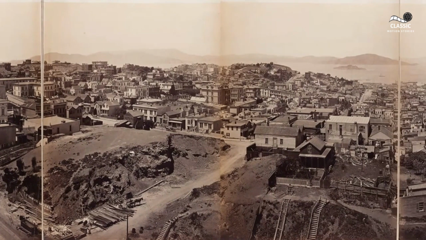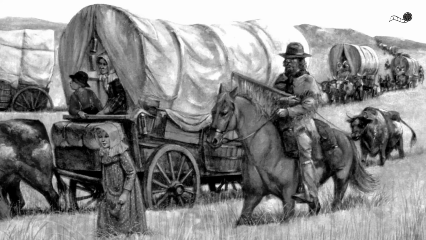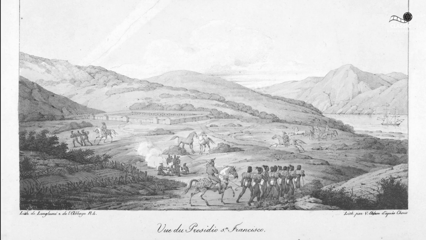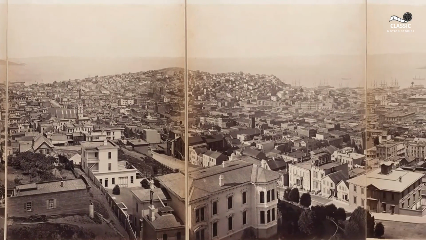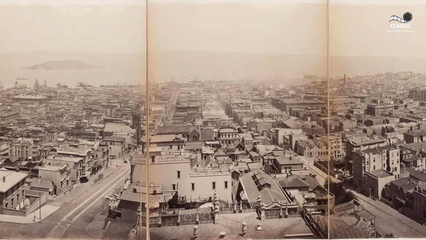In 1846, there were under 500 Mormon settlers living on the area of land which we now call San Francisco. It was frontier land and ready for the taking. Between 1848 and 1849, with the start of the California Gold Rush, the population increased from 1,000 people to 25,000 people. 28 years later, this panorama was taken. The population at this time, we are told, was getting close to 200,000.